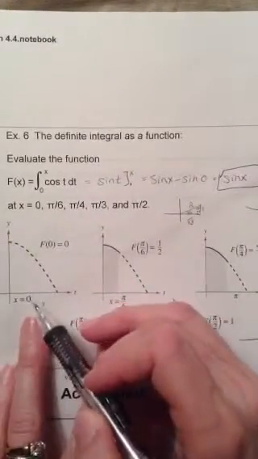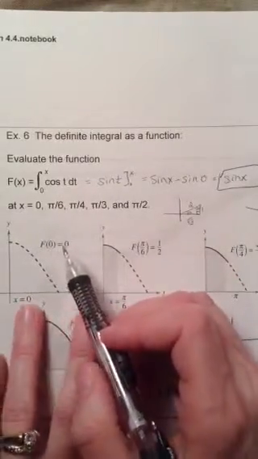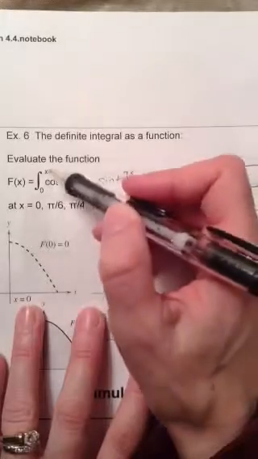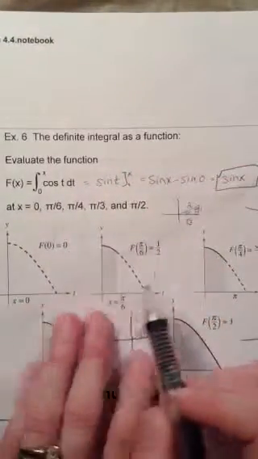And so, for example, if I put 0 into here, sine of 0 is 0, that means that the area is 0. And that makes sense. If I'm going to integrate from 0 to 0, I have no area to be able to find. So that answer is 0.